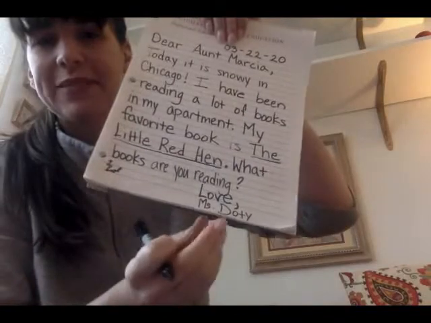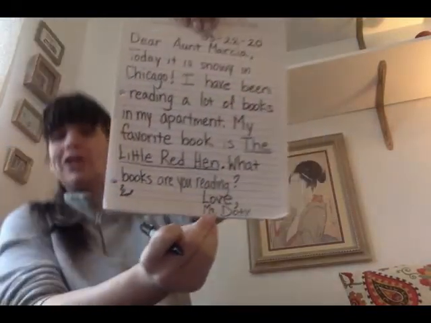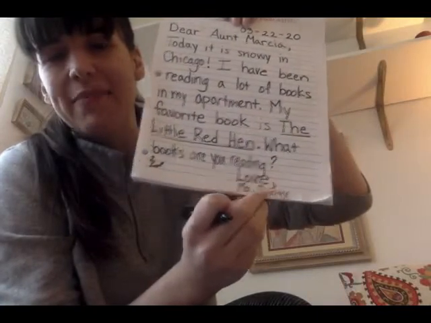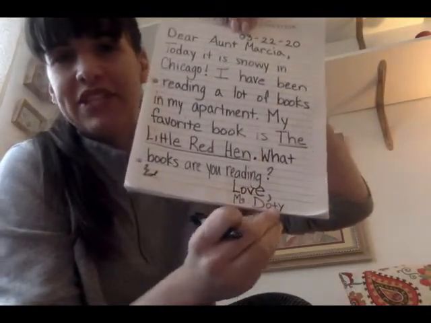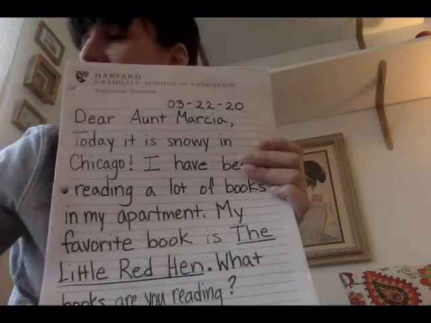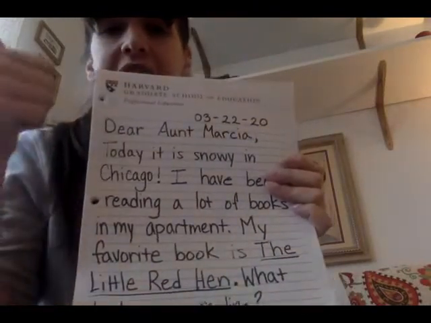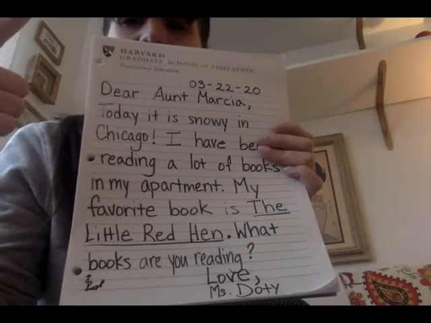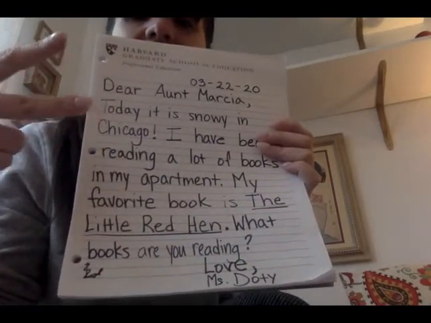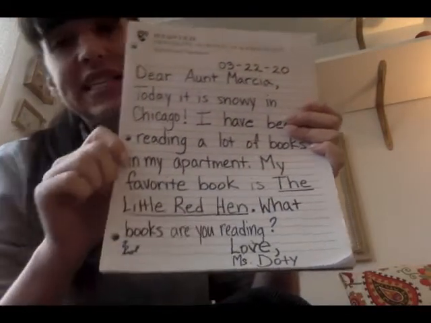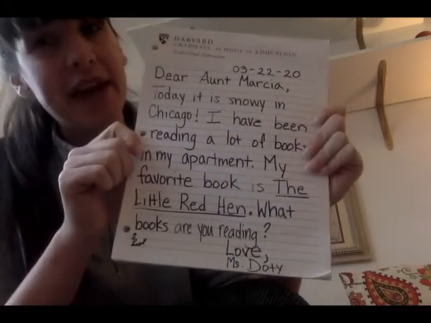Right there. That's my teacher name. That's not what my Aunt Marcia calls me, but you can just see that there. Love, comma, and then my teacher name, Miss Stody. So you can see here that letters have to have different parts. The date, the greeting, the body of the letter, and then the closing of the letter. And this is how you write a friendly letter.